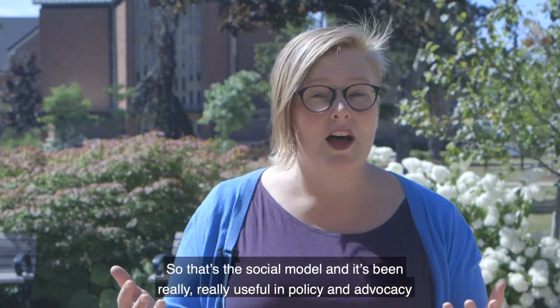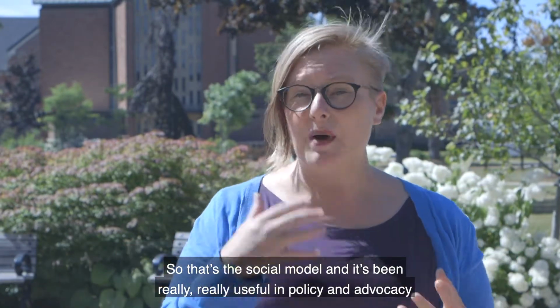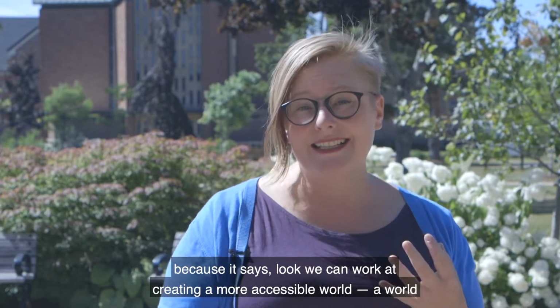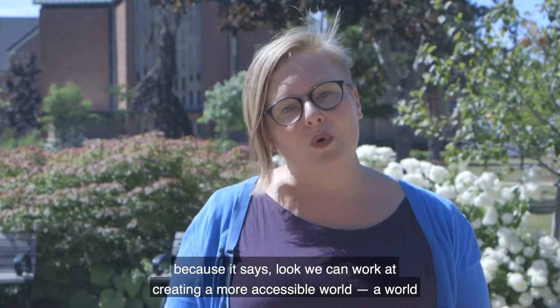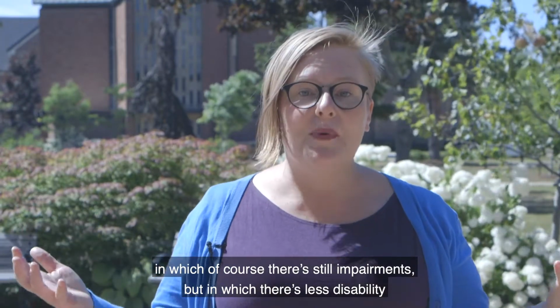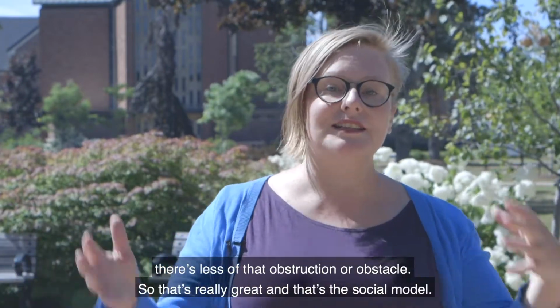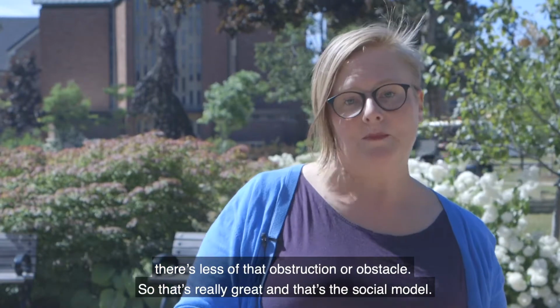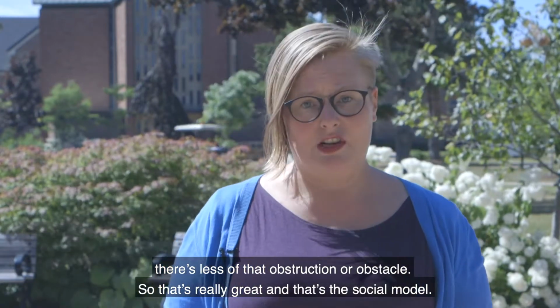So that's the social model, and it's been really, really useful in policy and advocacy because it says, look, we can work at creating a more accessible world, a world in which, of course, there's still impairments, but in which there's less disability, right? There's less of that obstruction or obstacle. So that's really great, and that's the social model.